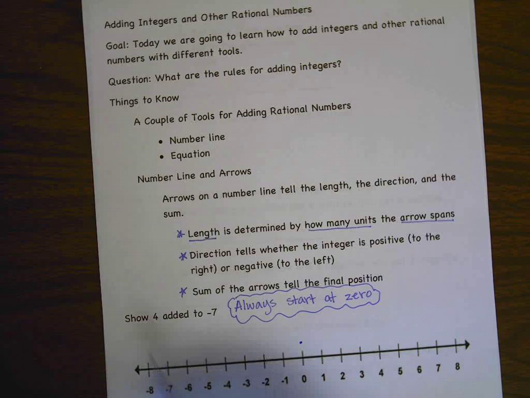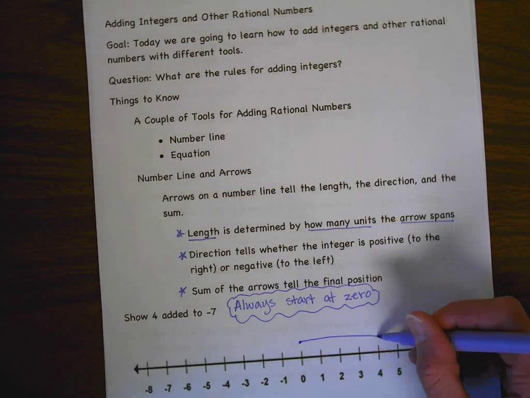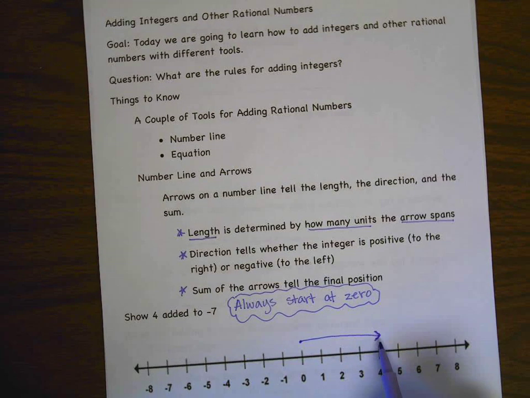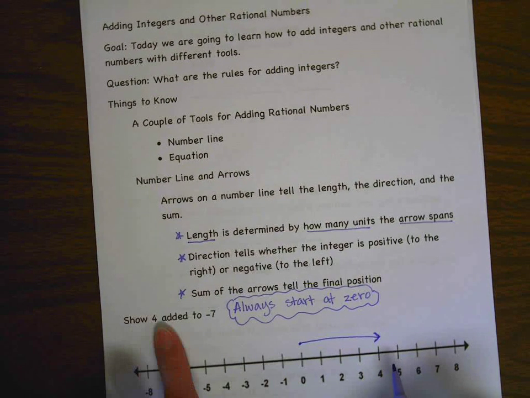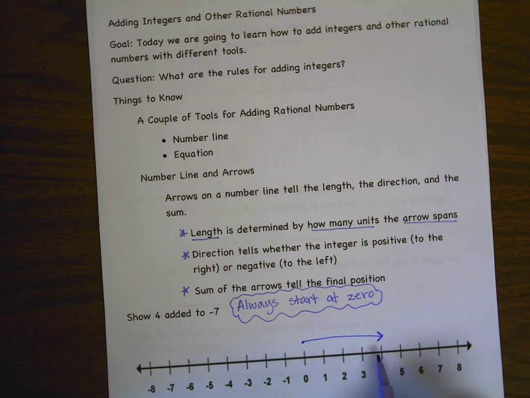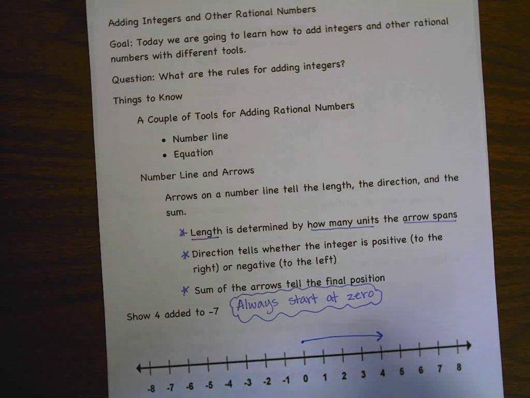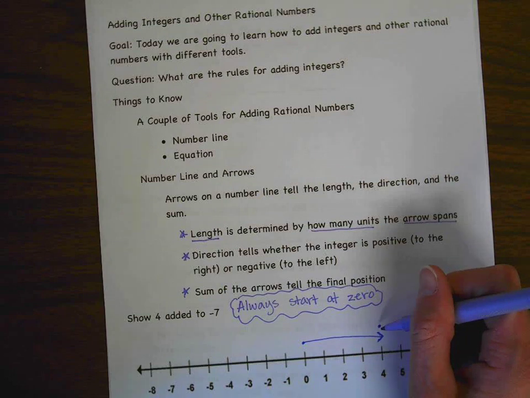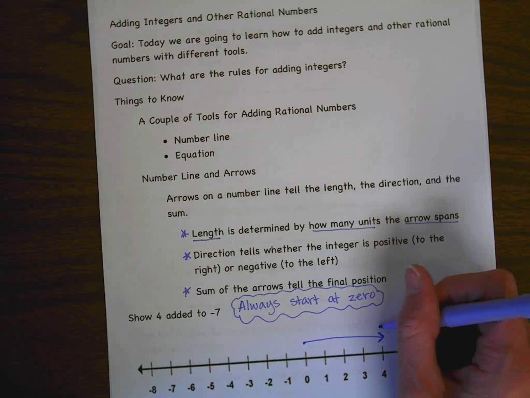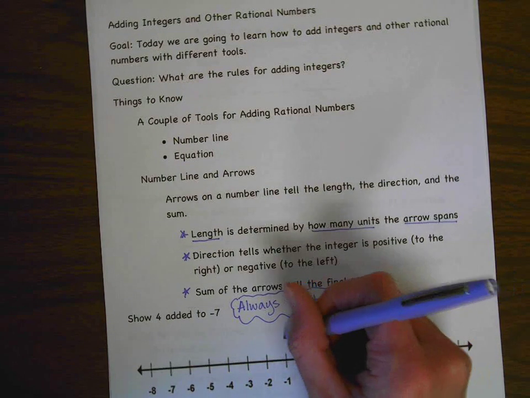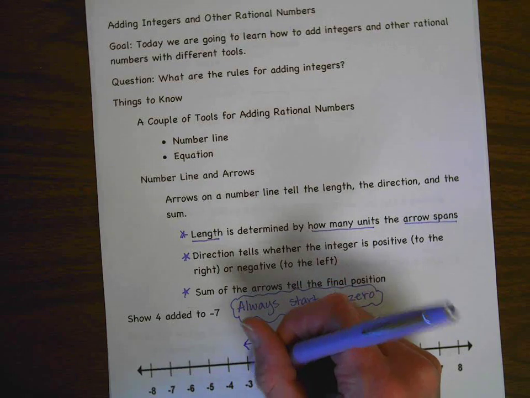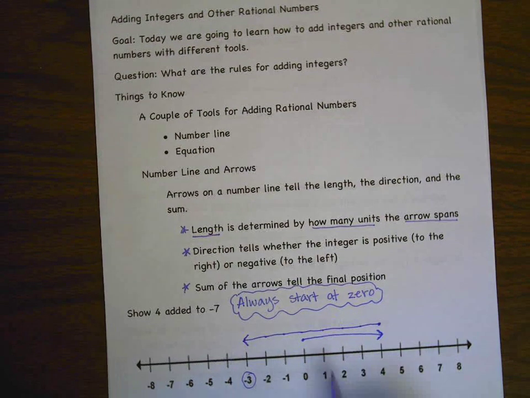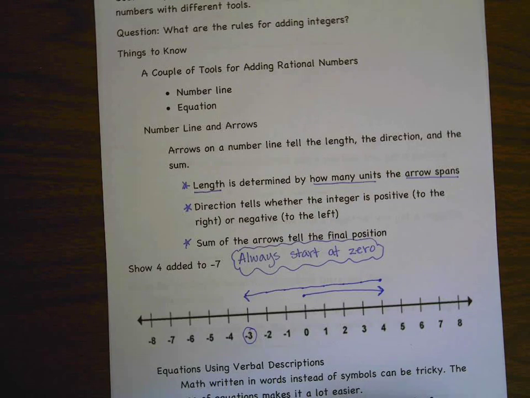The first thing that it says is show 4. So in order to get to 4, I'm going to draw an arrow that spans to the number 4. It's very, very important that I put an arrow to the right, because that means we're starting at 0 and we're moving to 4. So now 4 is where we're at, and it says show 4 added to a -7. So that means that I have to add -7 to that. I'm going to say, okay, -7, that means that I'm going backwards 7 times. So I'm going to go 1, 2, 3, 4, 5, 6, 7. And where I stop is the answer. So show 4 added to -7, you get an answer of -3.